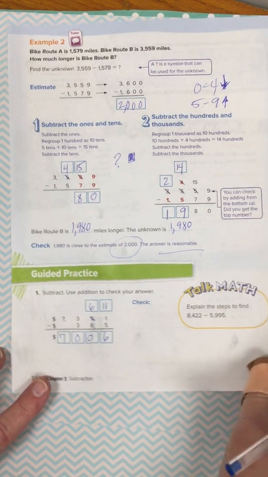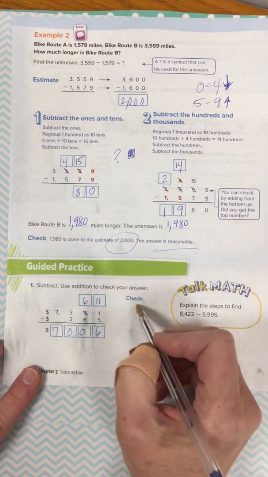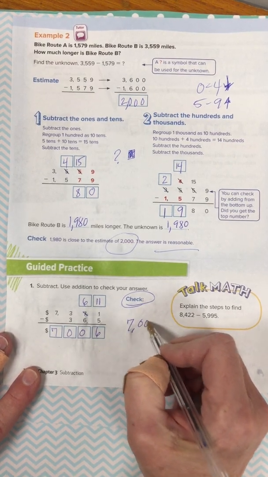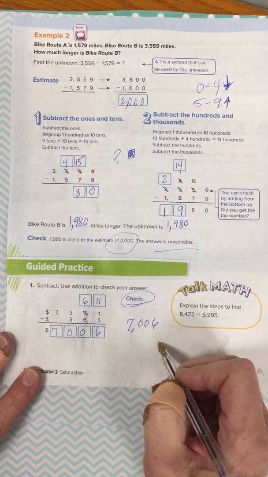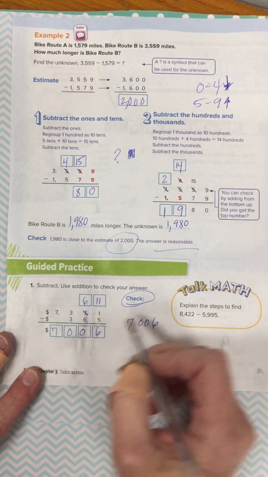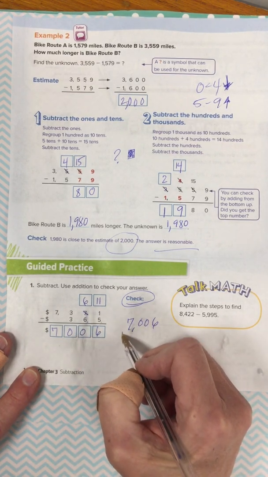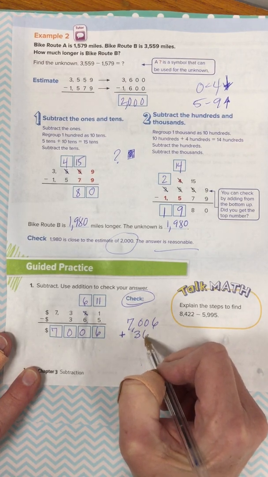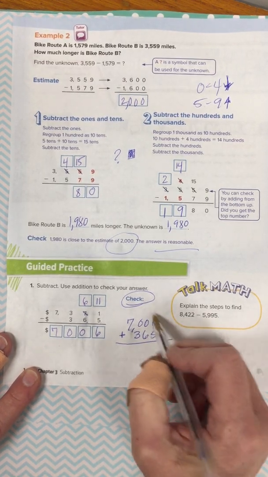So then it says, can we check it? It gives us this little check thing. What it wants you to do is take the number that you believe is your correct answer and add it back to the number that was subtracted. That's how you are checking. So now you're going to add back in 365. And that's how you check.